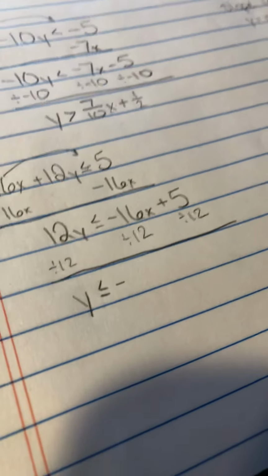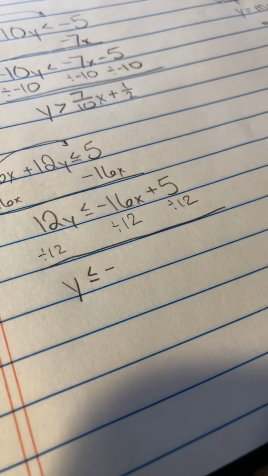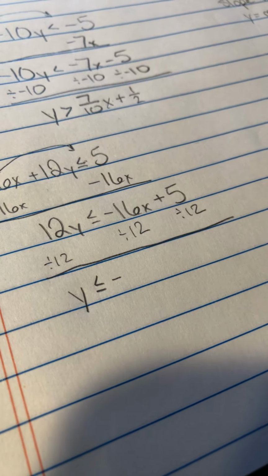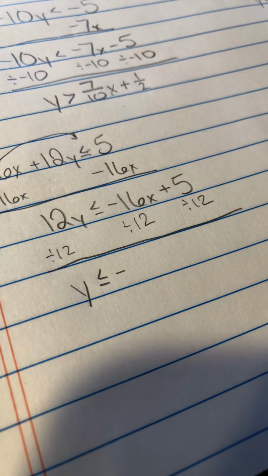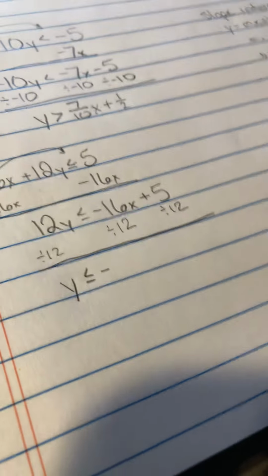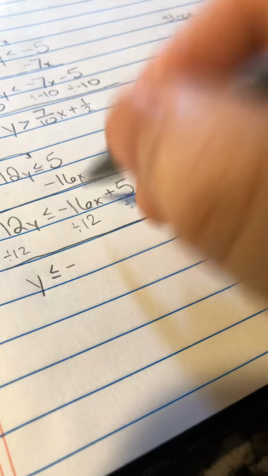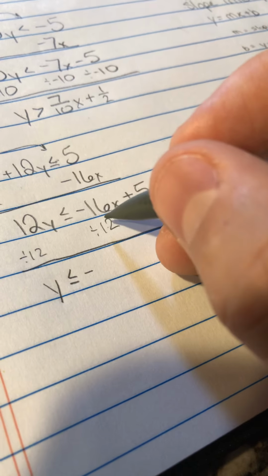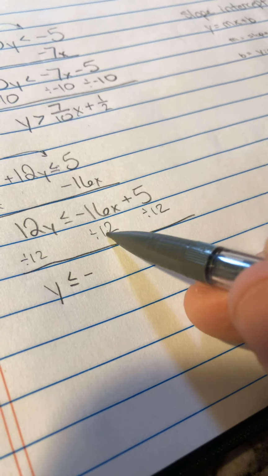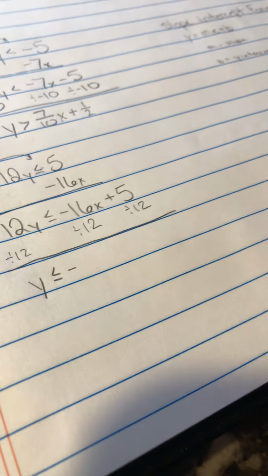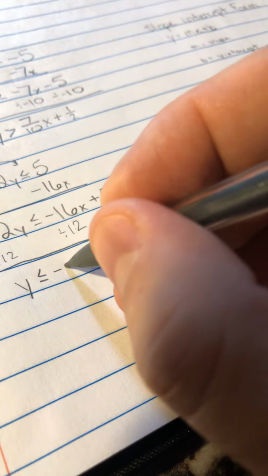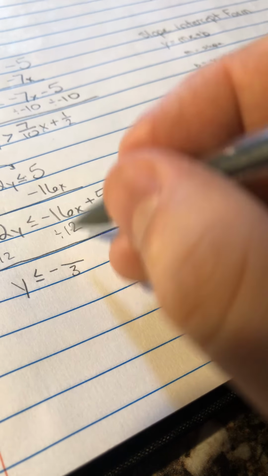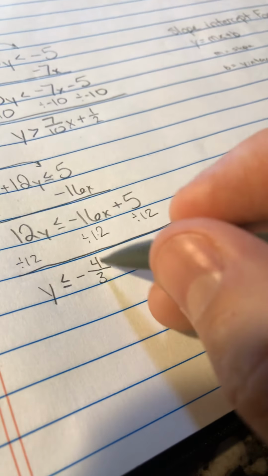Now, remember, you want to leave this in slope form. You don't want to put it as a mixed number. I think on your IXL, if you actually put it as a mixed number, we'll count it wrong. Just speaking from experience. So 12 goes into 16 one time, but we don't want to do that. Okay, you don't want to turn it into a mixed number. So do 12 and 16 have anything in common? Yes, they do. They both can be divided by 4. So 12 divided by 4 gives you 3. 16 divided by 4 gives you 4. So you should get 4/3 here.